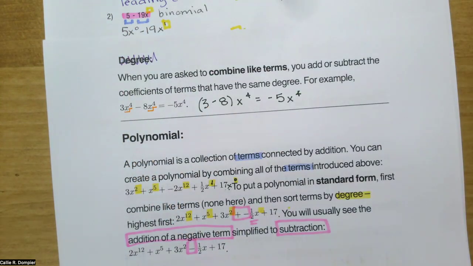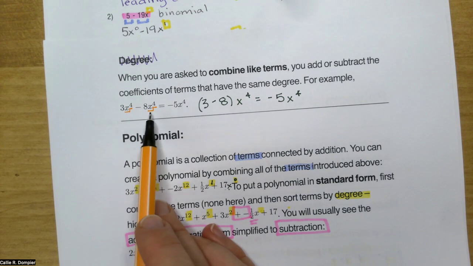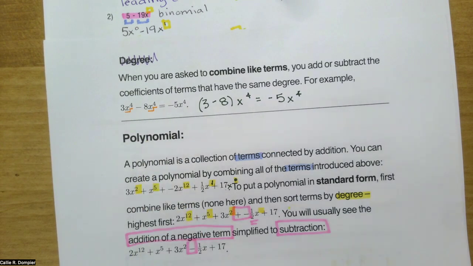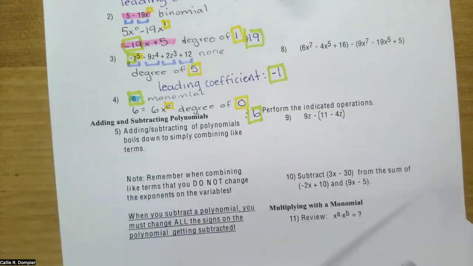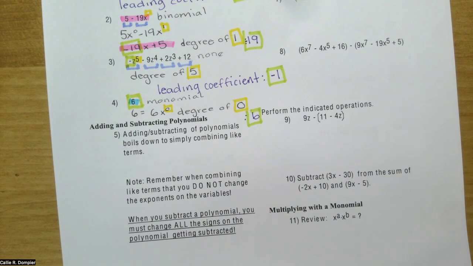When you're asked to combine like terms, you add or subtract the coefficient of terms that have the same degree. So that term, x to the fourth, has the same degree as that term, x to the fourth. So 3 minus 8 is negative 5. You do not change the x to the 5.